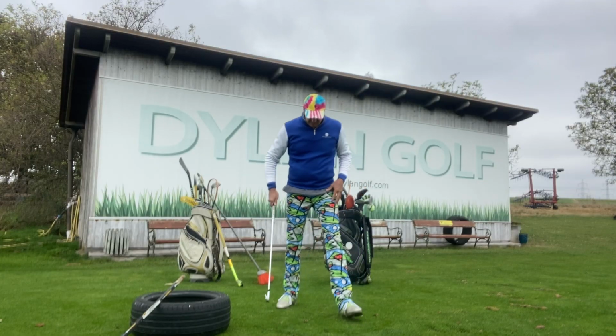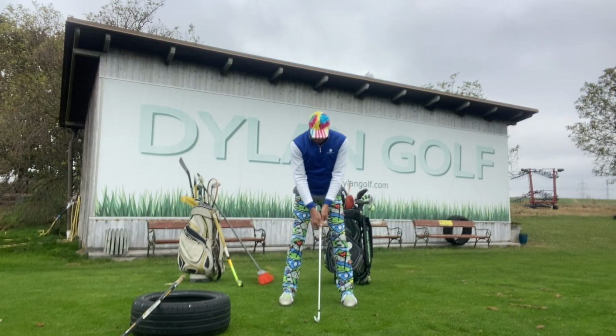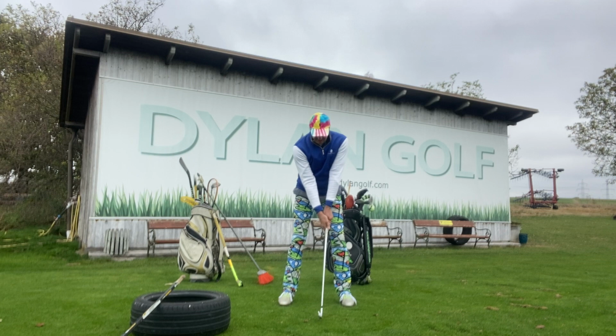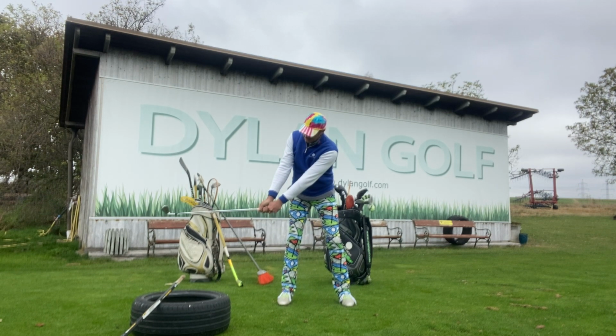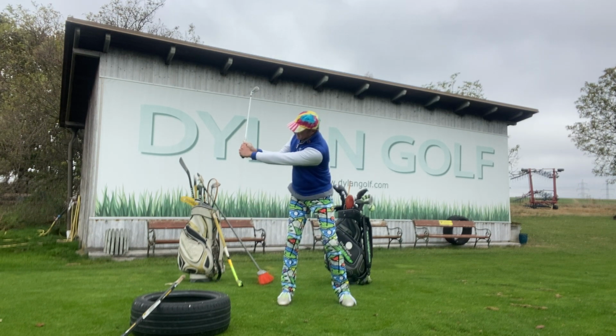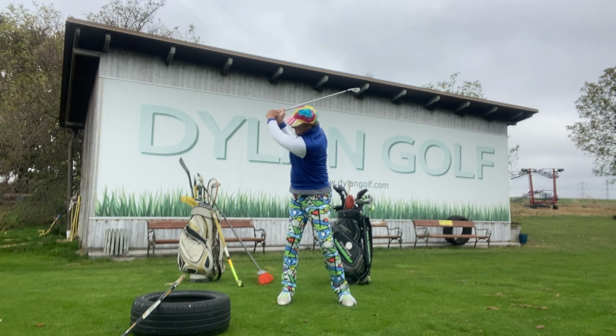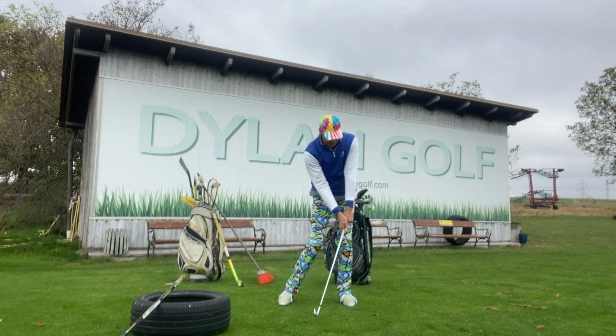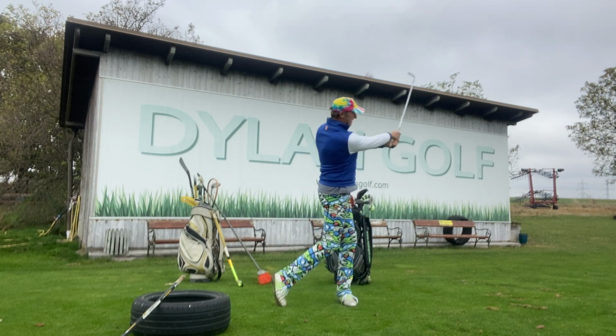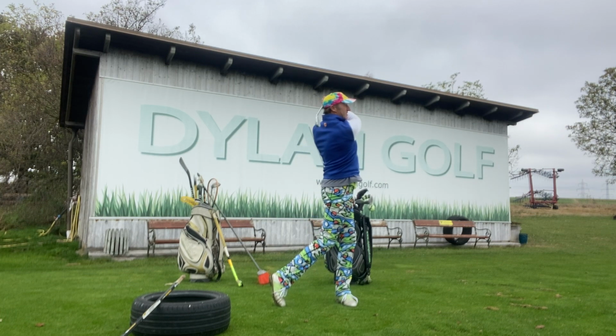So you would see them standing like this, and then you'd see the club in this position, and then they would do the pause and static pictures showing that the golfer was in this position, and then this position, and then this position, and so on. Okay?